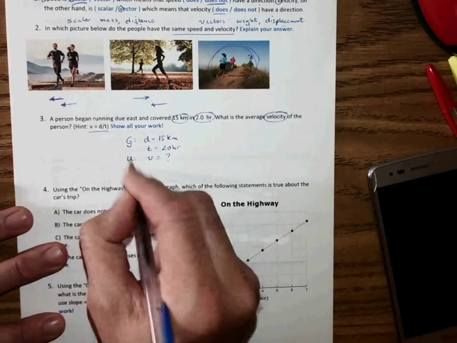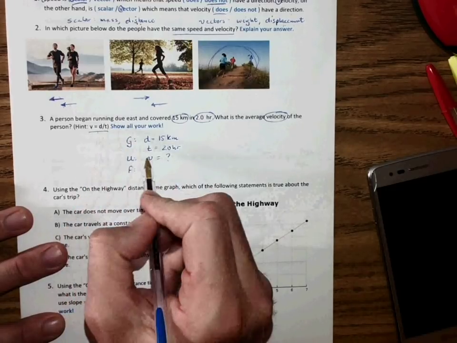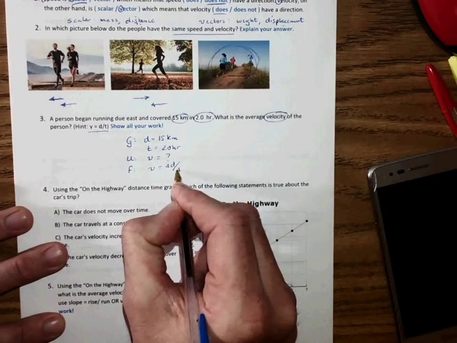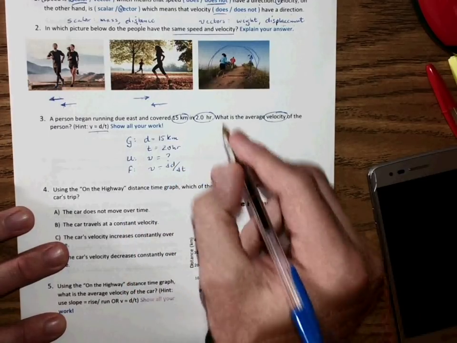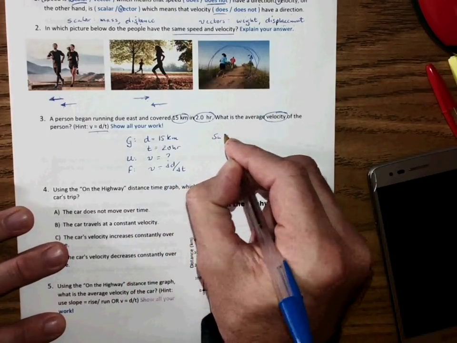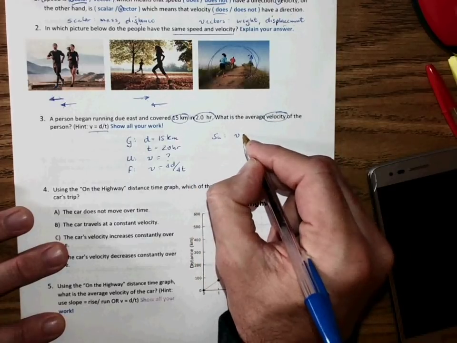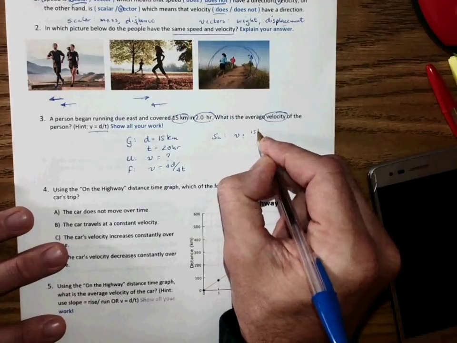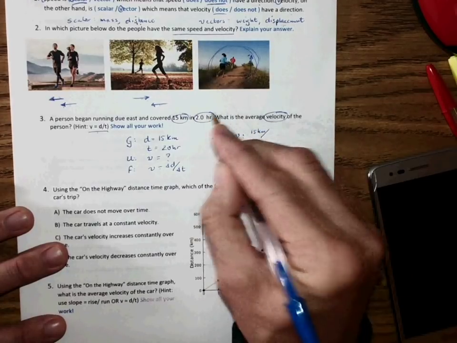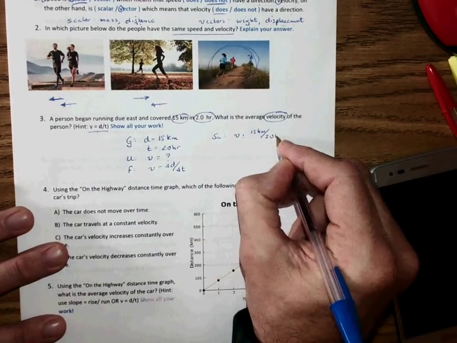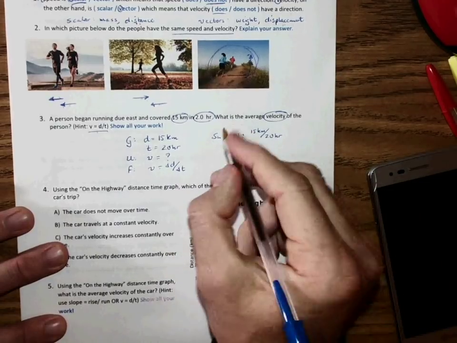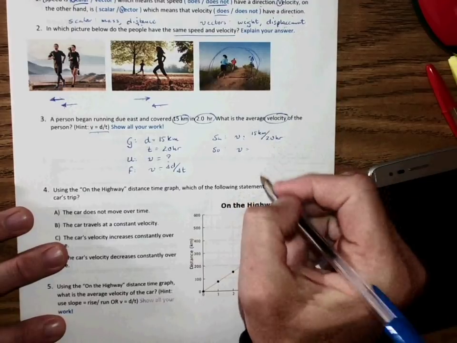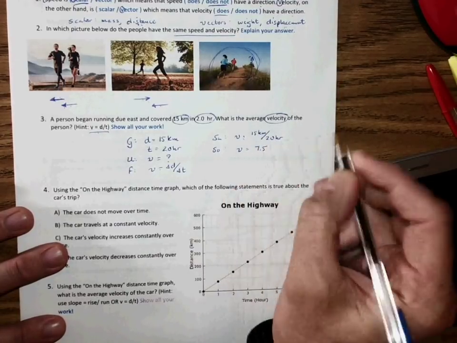What is the formula? Well, that's the hint, but notice v = d/t. I knew that was coming. Velocity is a change in distance over the change in time. So I will substitute. I don't know the velocity. V equals question mark. D is 15 kilometers, and the time is 2.0 hours. So I solve. 15 goes into 2. I guess that would be 7.5.